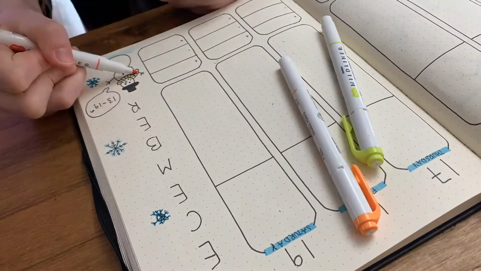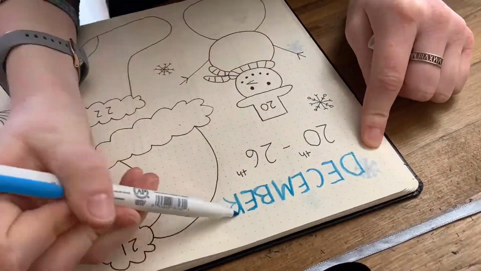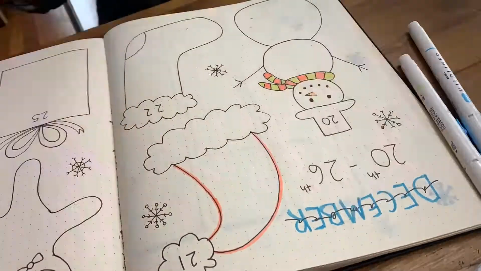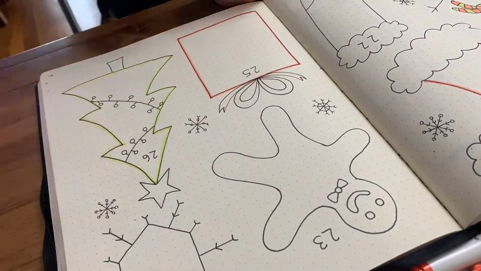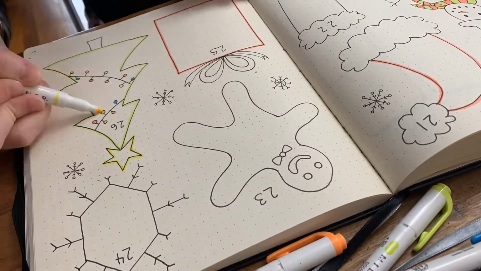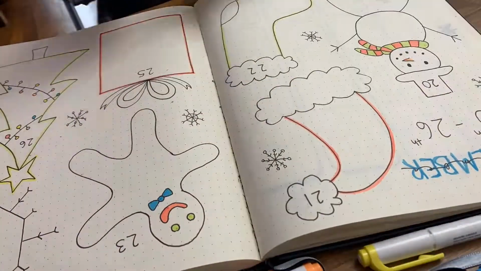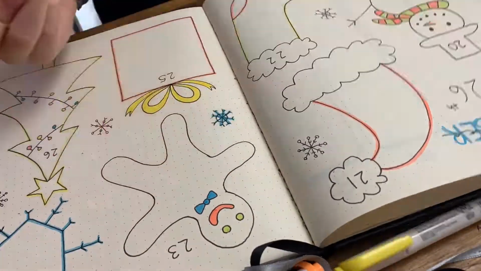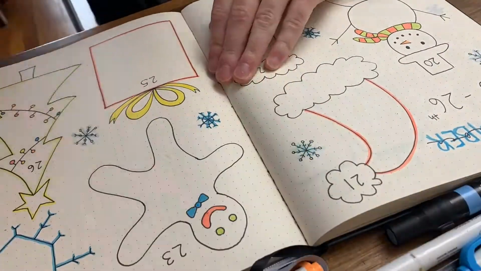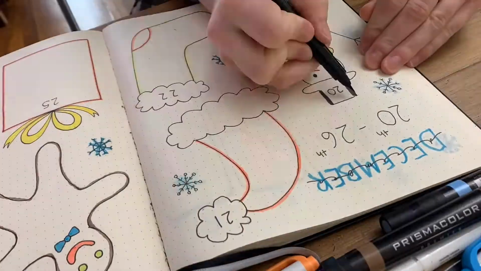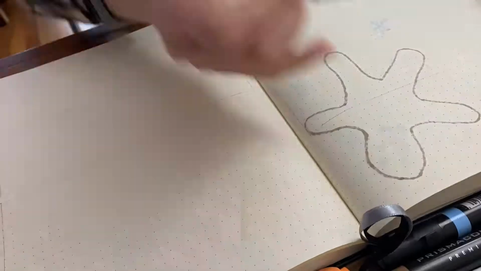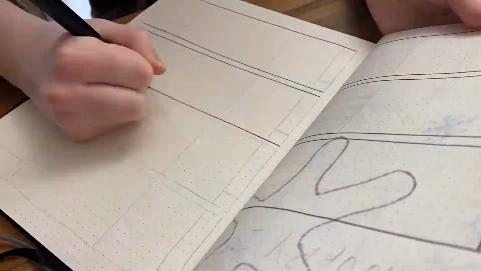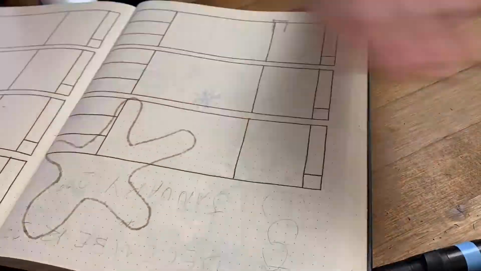I entirely forgot to film the sketching and inking process for this weekly spread because I did not realize it wasn't filming, so you just get to watch me color it. This is what should have been the only theme spread, but I had 2 ideas, so I wanted to incorporate them both. This is the week of Christmas. I do celebrate Christmas, so I decided to add a bunch of different Christmas shapes. Did I think about which one was going to fall right on the 25th? No, but it worked out with it just being the present.